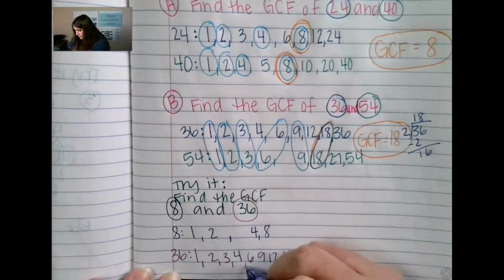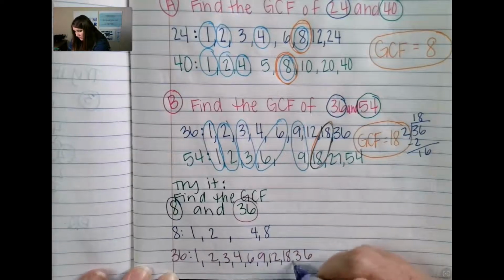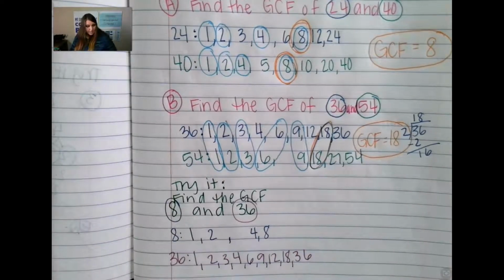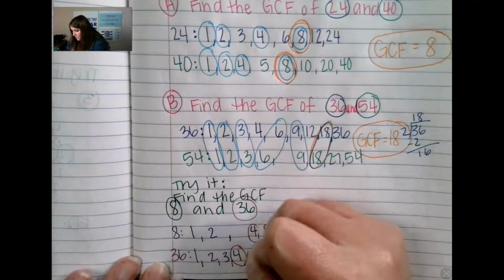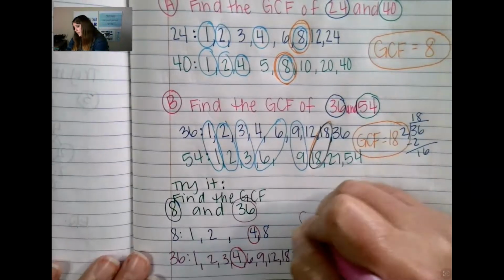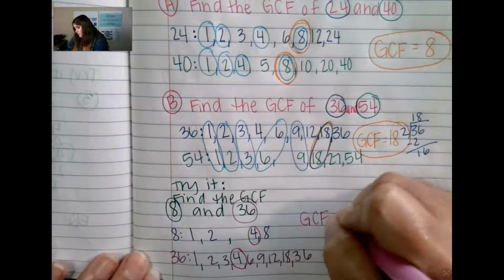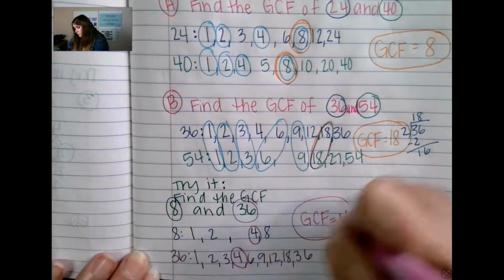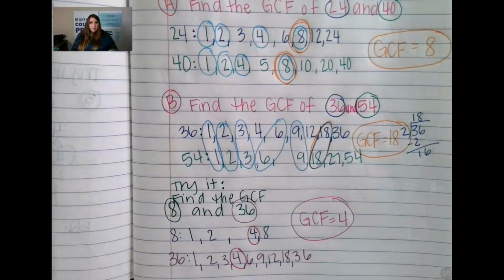Okay, guys, I saw it right away. Did you see it right away when you said it? If so, you can go ahead and circle it. 4 is the greatest common factor of both of these numbers. All right, how did you do on this try it? How did you do?